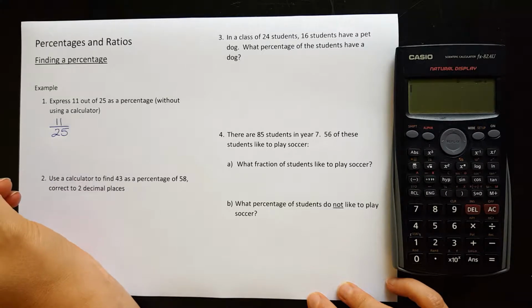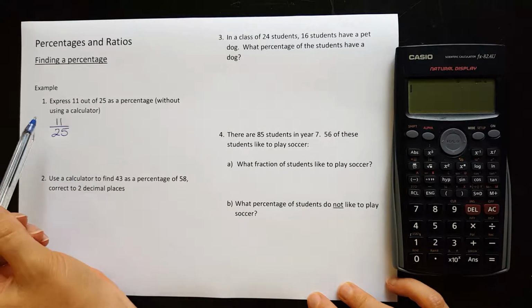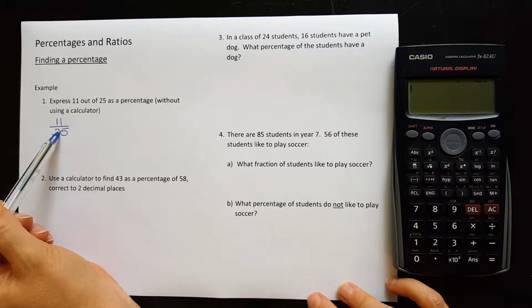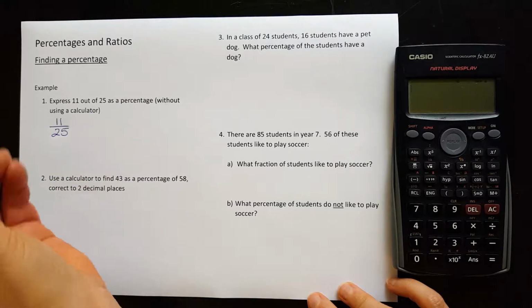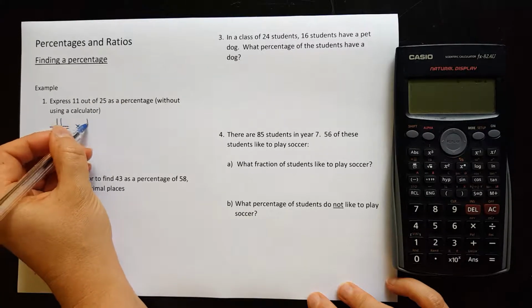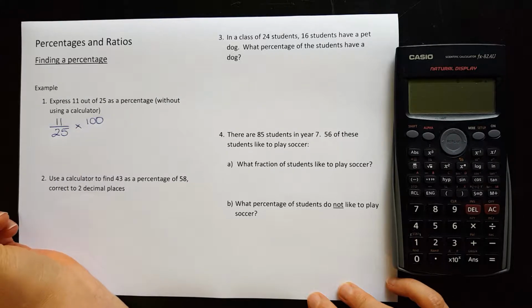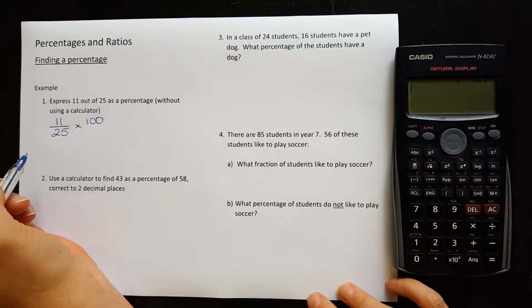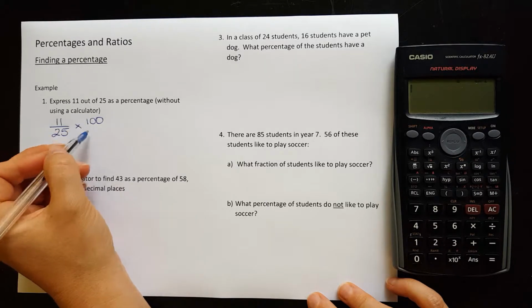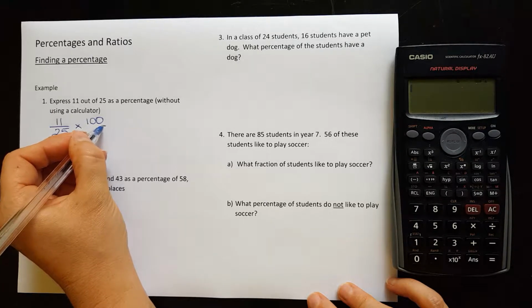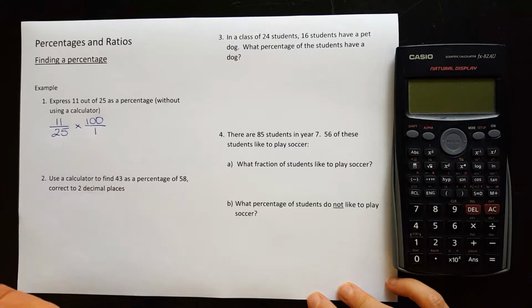Now, we learnt in our previous lesson that if we want to convert a fraction to a percentage, we need to multiply that by 100. Okay, so without a calculator, we want to work out what that's equal to. So first of all, we want both of these to be fractions. So this second one, we're going to put it over 1 to make it a fraction as well.